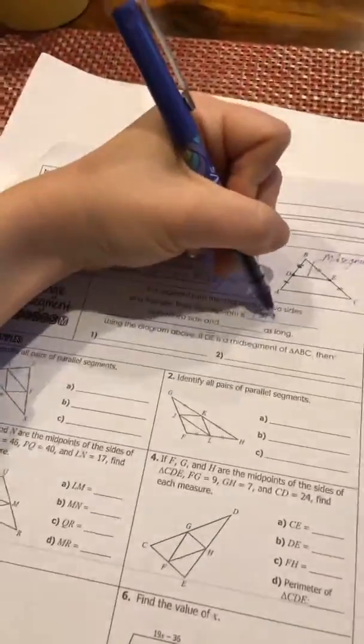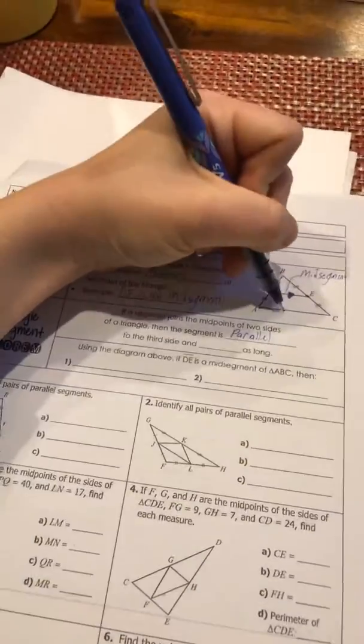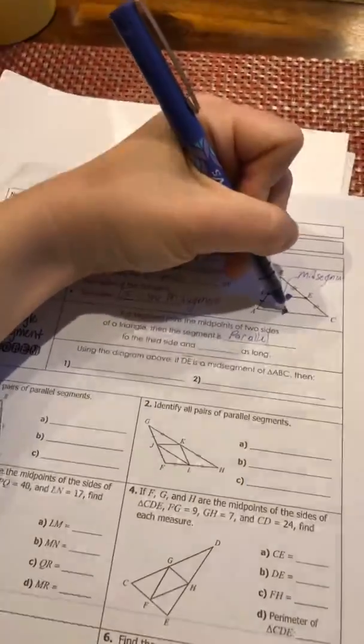Okay, so the triangle midsegment theorem states that if it is the midsegment, okay, so the midpoints of two sides are joined by a segment, then the segment is parallel to the third. So this guy is parallel to this guy, okay?